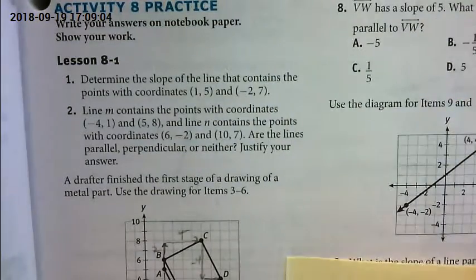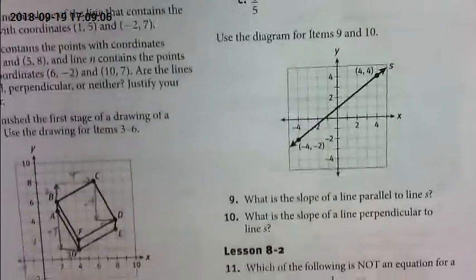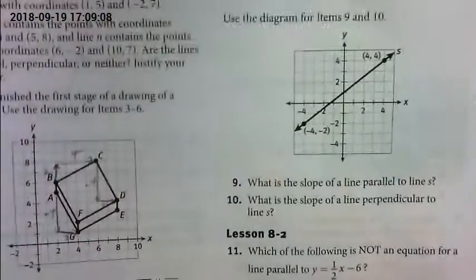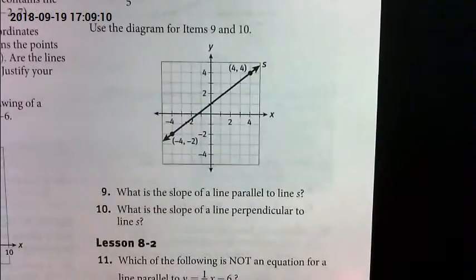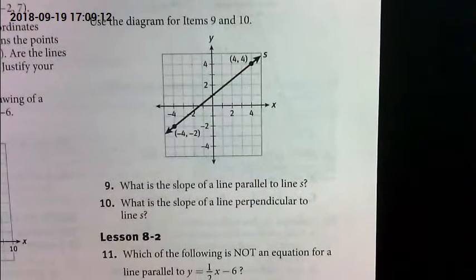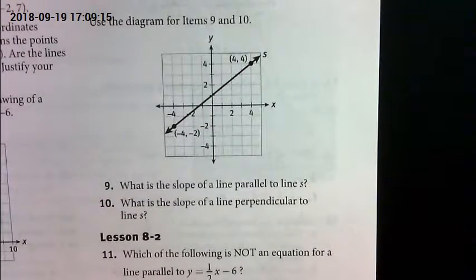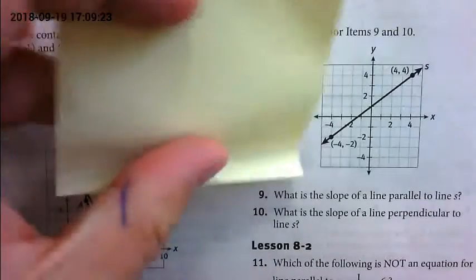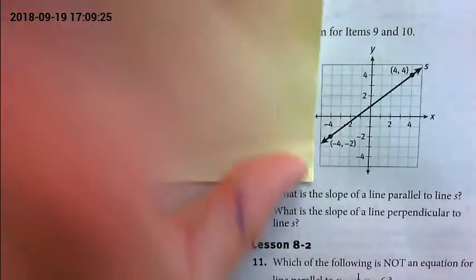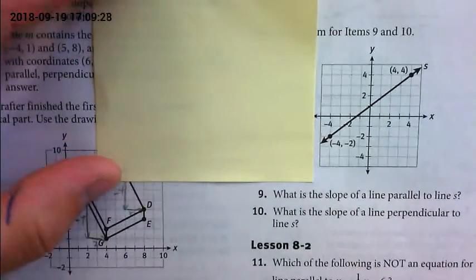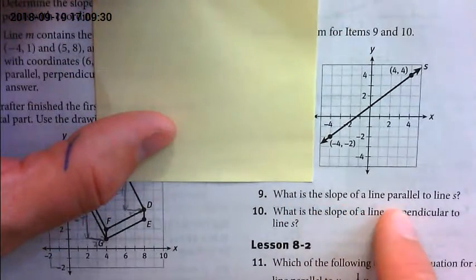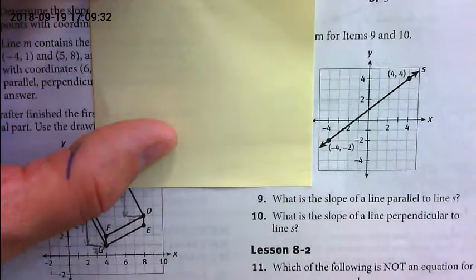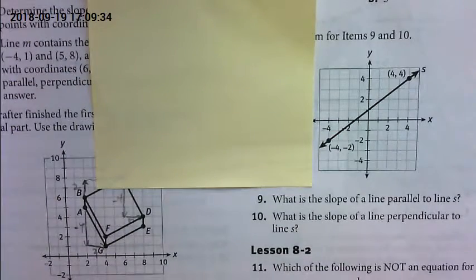9 and 10 on the same page. 9 and 10. So you're using the diagram this time. Let me find my blank sticky notes here. I'll put it to that edge. So for 9 and 10, we have, what is the slope of a line parallel to S? So first thing you have to determine is, what is the slope of line S?